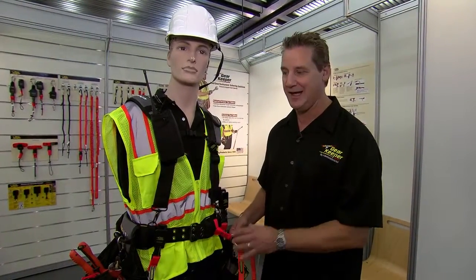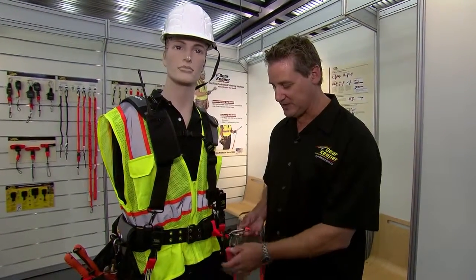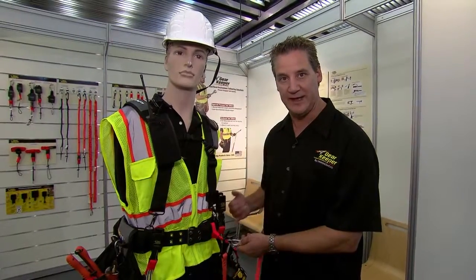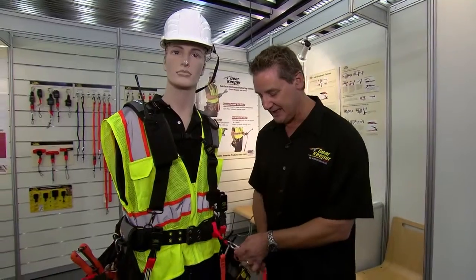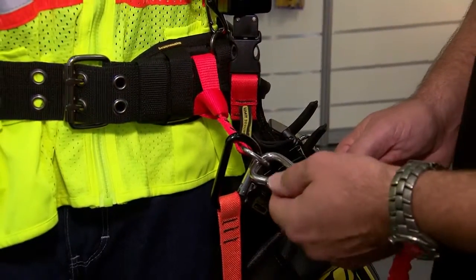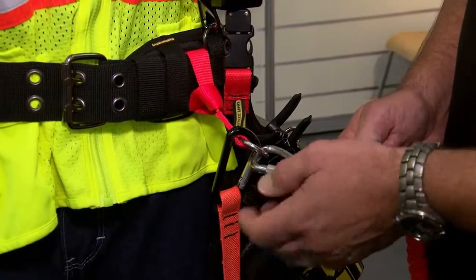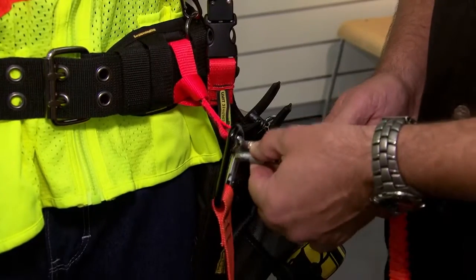So depending on how secure you need your lanyards, there could be a reason why you would say, I want a locking gate carabiner. We do the locking gates with a screw lock, and there is automatic locking devices out there. But the reason we do this is for the person who wants ultimate safety. It requires the worker to actually close the gate.